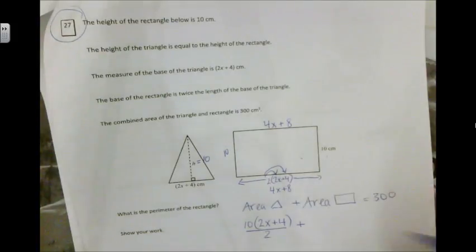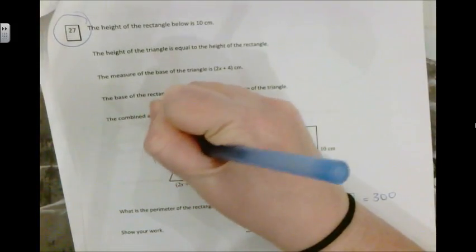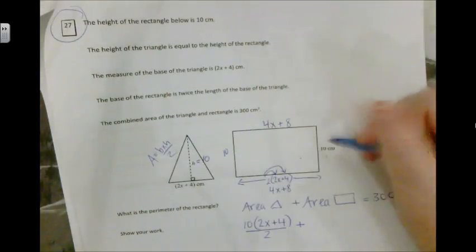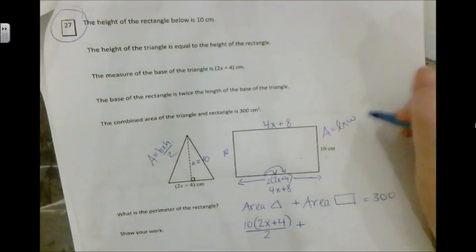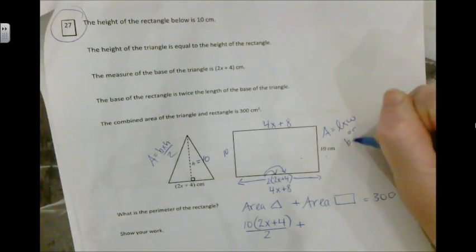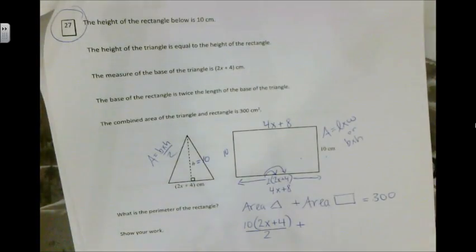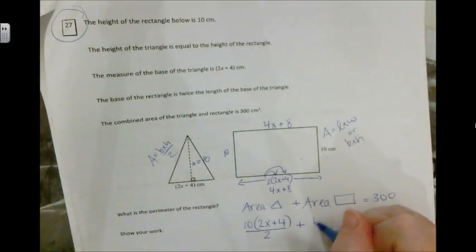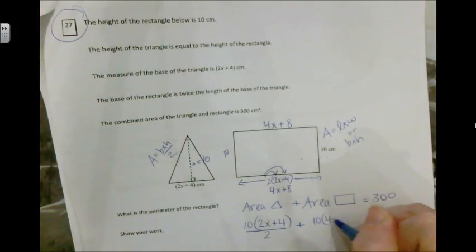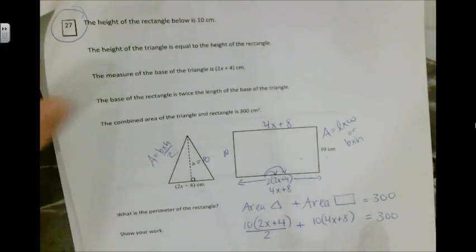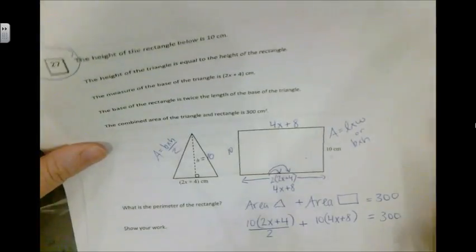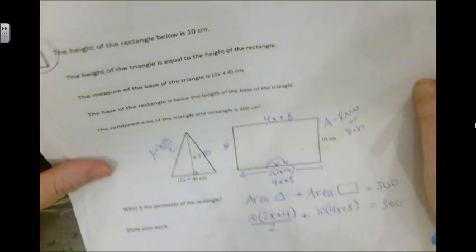Plus the formula for the rectangle. The triangle one was base times height divided by 2. This one is either length times width or base times height, whichever you want to call it. But you do one side times the other side. So the area is 10 times 4x plus 8, and all of that equals 300. Now we're just solving for a variable, working backwards to solve for x.